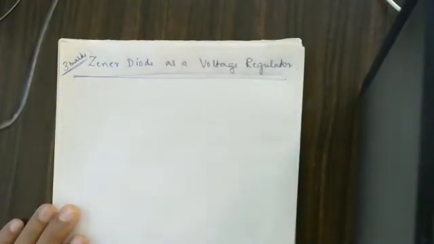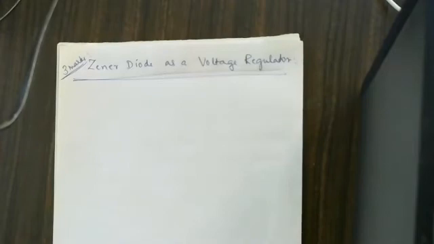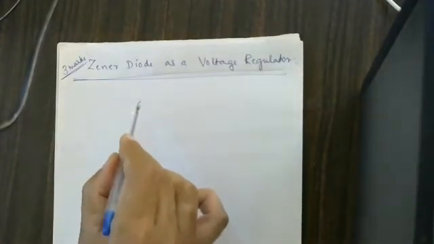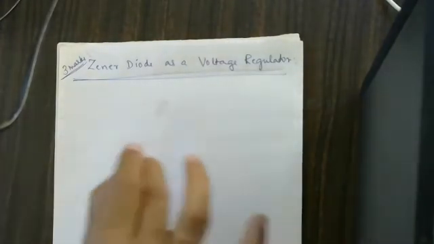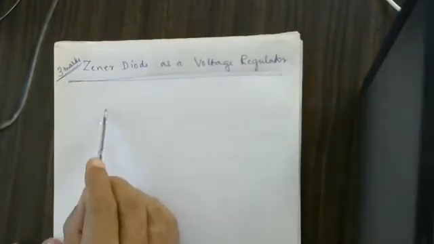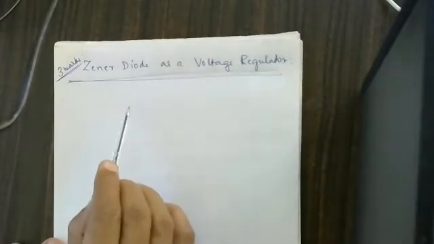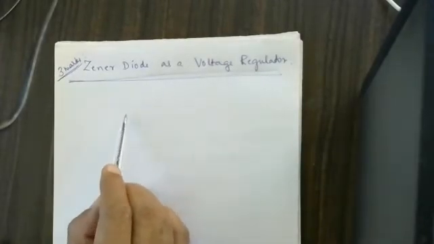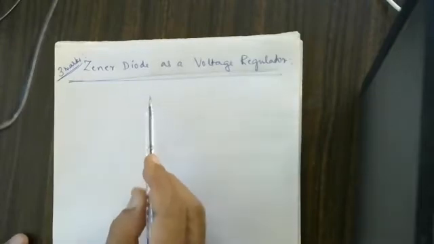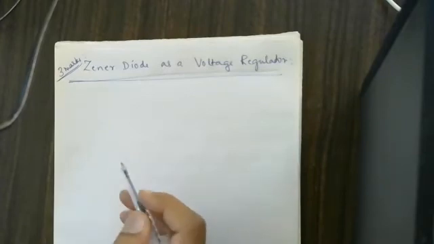Unregulated voltage supply means DC voltage only, but the voltage is not constant. The voltage goes on increasing, decreasing, increasing, decreasing like this. The polarities remain the same, and the current passes in the same direction, but the voltage is not constant. It is a variable voltage. The variable voltage source is called an unregulated voltage source.